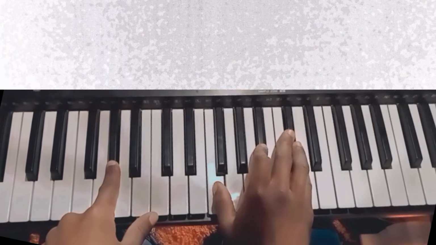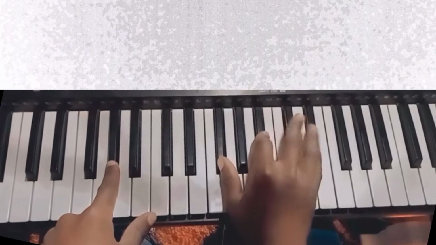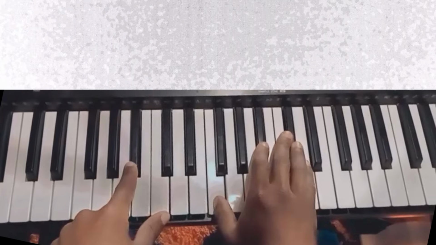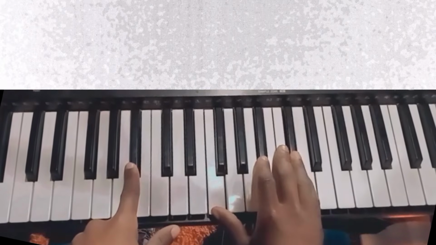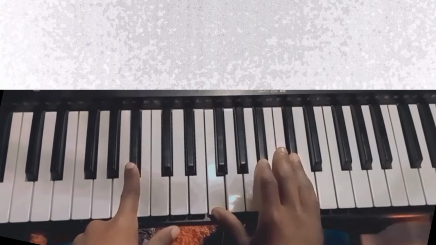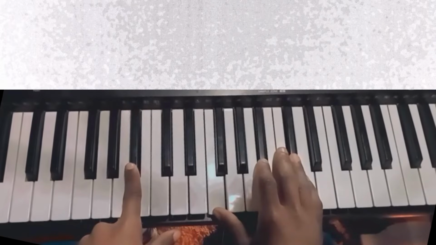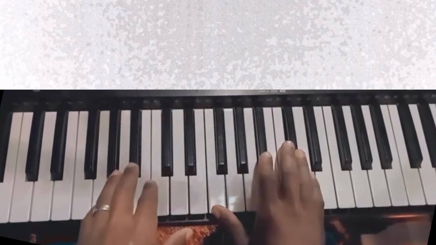Wait. Repeat. Our Lord. Yeah, this one, right? This chord. The chord of, I think, is A sharp second inversion. A sharp minor second inversion, if I'm not mistaken, right? I'm gonna start again from the beginning.